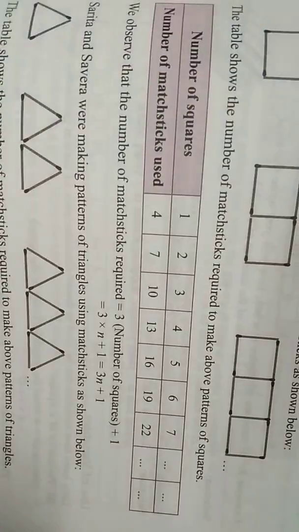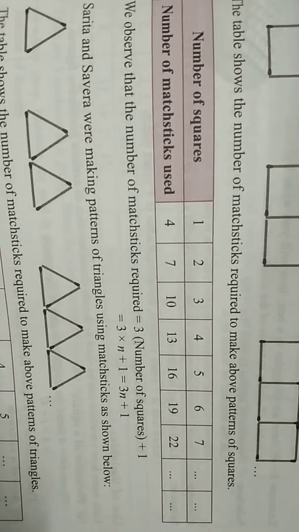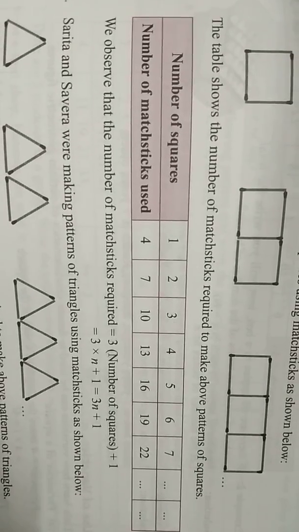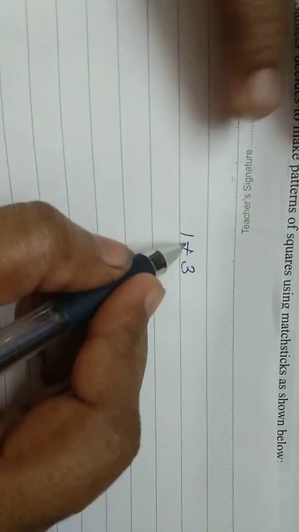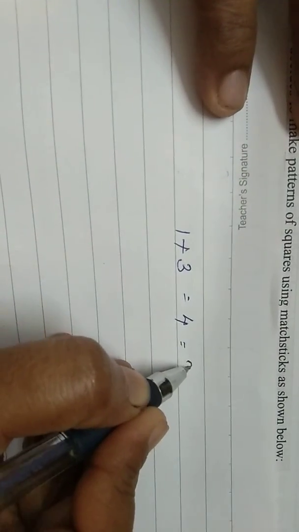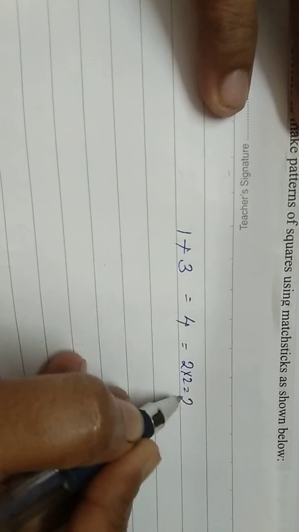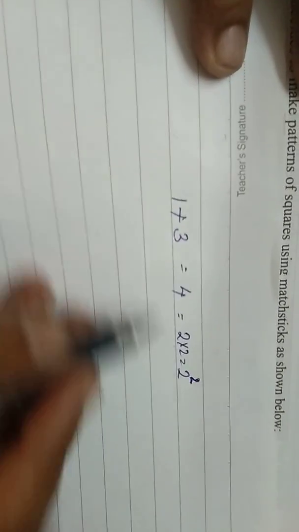Okay, look here. How will we come to the variables? For that, look here. 1 plus 3. We will discuss a pattern. 1 plus 3, what is that? 4, isn't it? 4 means we can write 2 into 2. That is 2 raised to the power 2.